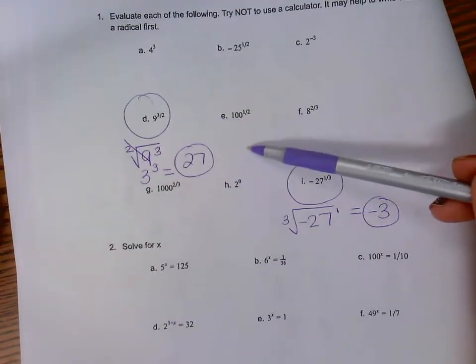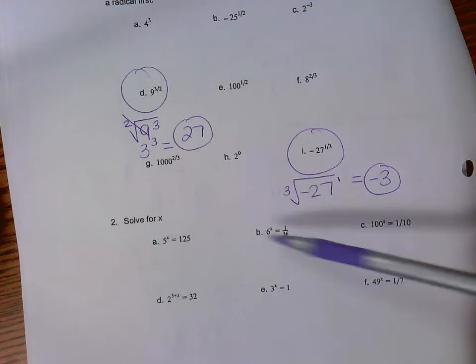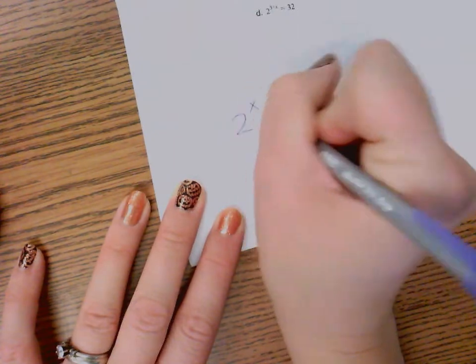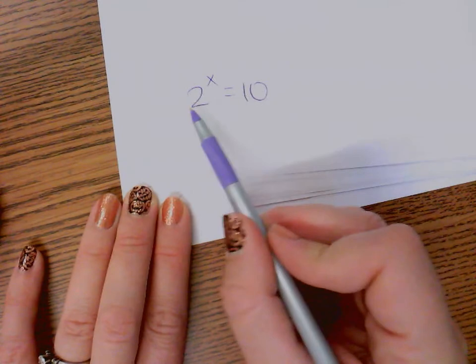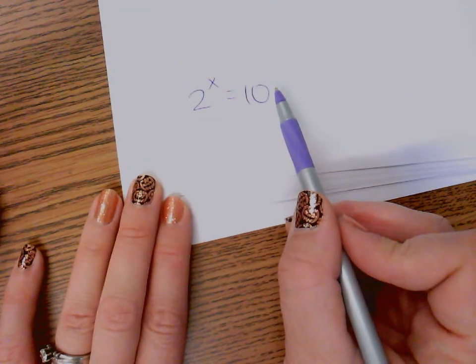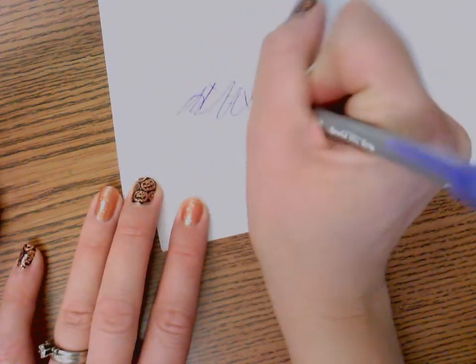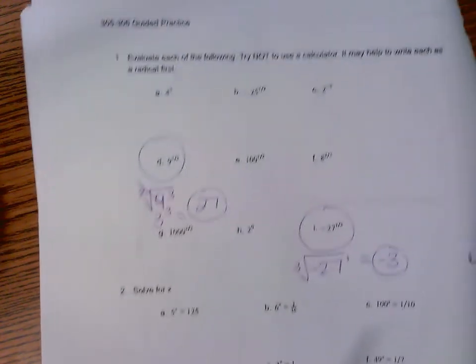So I'd like you to try this page first. This is working on just the fractional exponent rule and then solving some of these. I call them simple exponential equations because you can do them with mental math. There's some others that you can't do with mental math. For example, how do I get 2 to the x to ever equal 10? That's not a perfect power of 2, right? So the answer is going to be a decimal. So we need to learn a strategy to do this type of problem. But right now, all of these should be perfect powers. So take a couple minutes and try this page, and then we'll put the answers up.